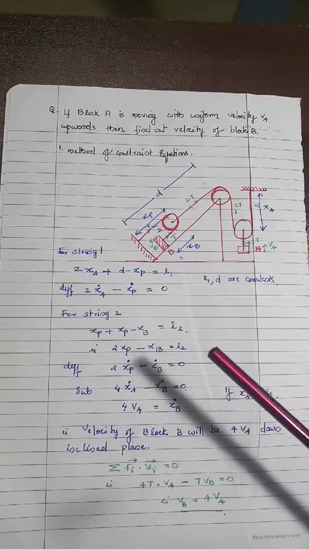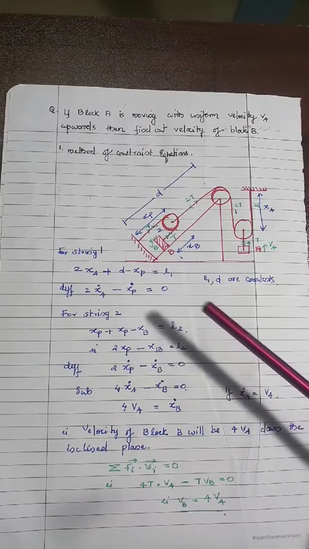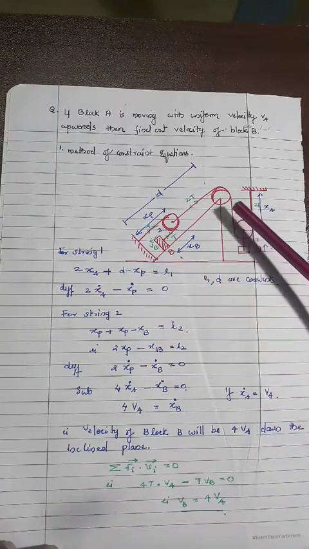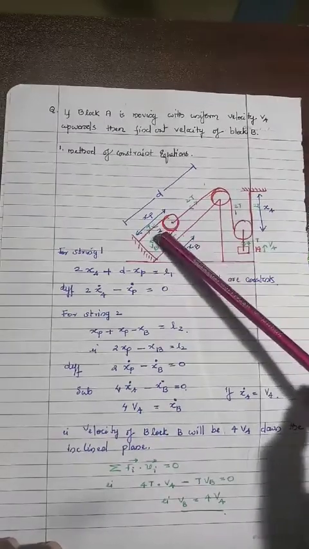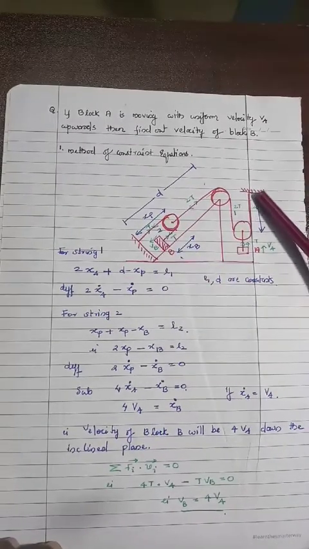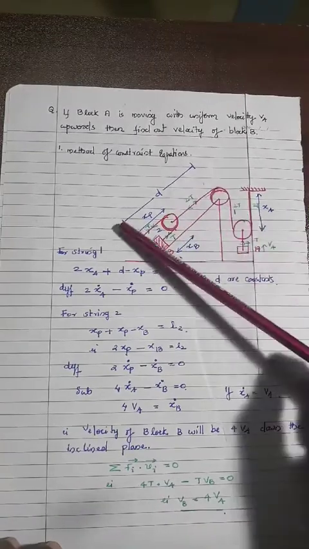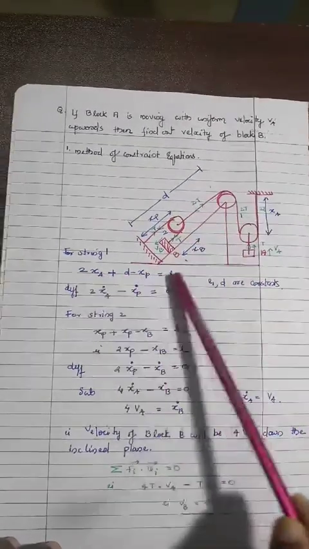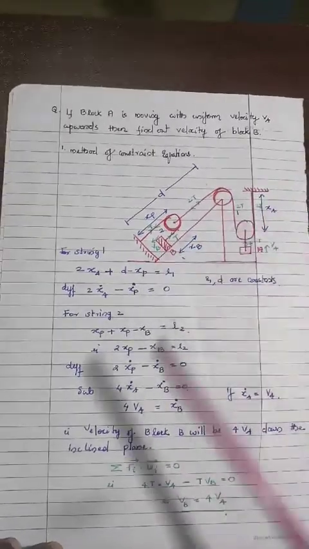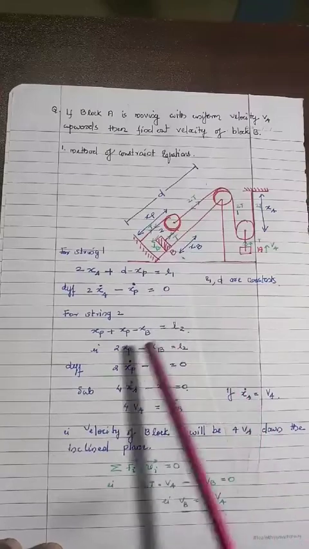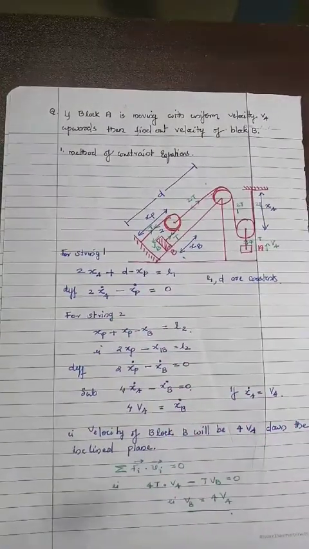By using the constraint relation, you just write for the string 1. The string 1 is this one and the string 2 is this one. For the string 1, this is labeled as XA and for this ring, that is D minus XP. So 2XA plus D minus XP equal to L1. For the second string, we can write similarly. You can just differentiate once and you get the answer.